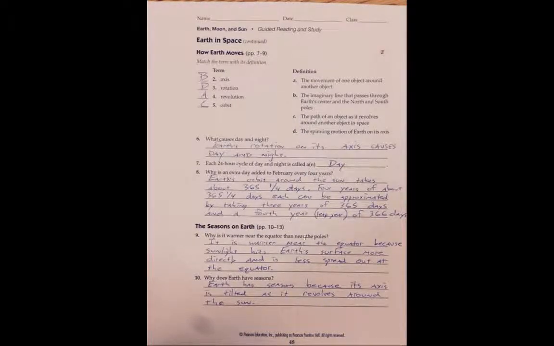Number 9, why is it warmer near the equator than the poles? This is really important for everything we do this year in Earth science. It is warmer near the equator because sunlight hits the Earth's surface more directly and is less spread out at the equator. So the equator always gets direct sunlight, whereas the poles get indirect sunlight. And the higher latitudes, like 45 degrees north and 45 degrees south, get a mix of direct and indirect depending on the season. But the equator always gets direct sunlight.